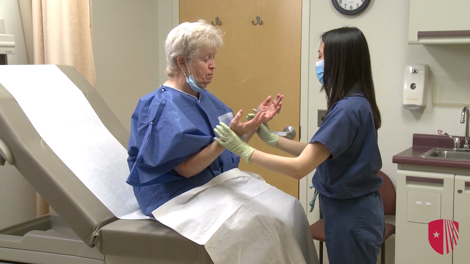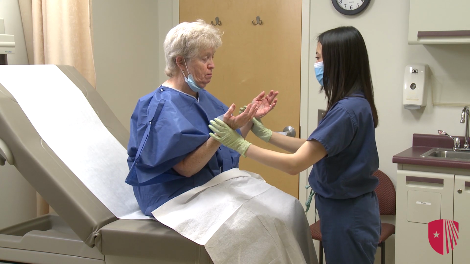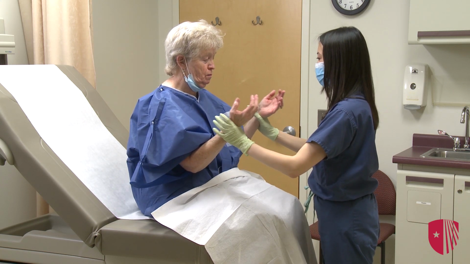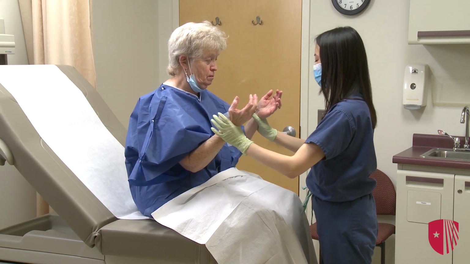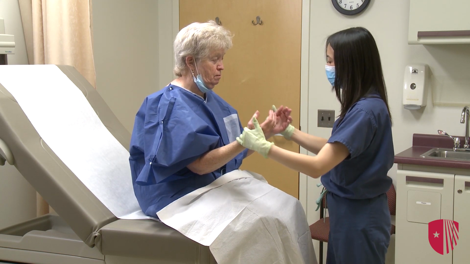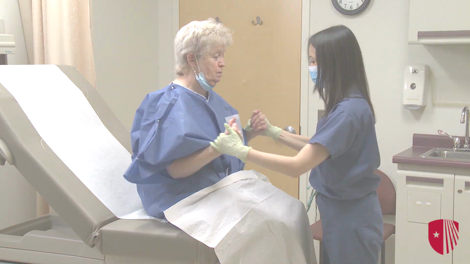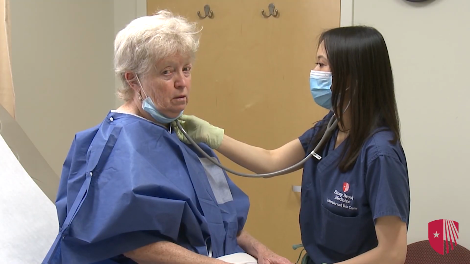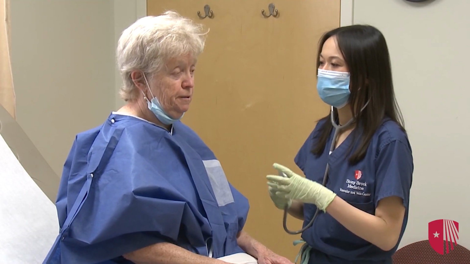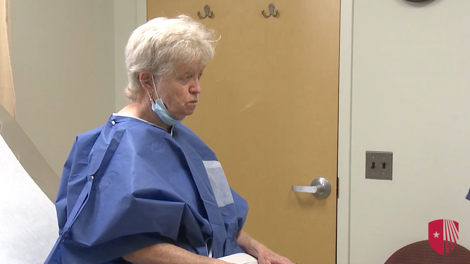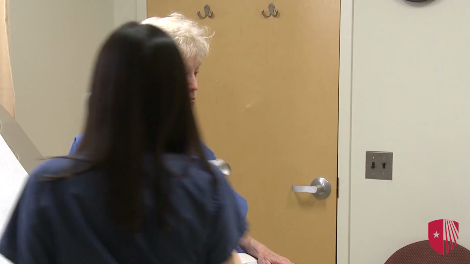Assess for strength in the upper extremities, and that includes the bilateral elbows against you, and also have them squeeze their hands as hard as they can. You also want to assess for bilateral bruits in their carotid arteries.